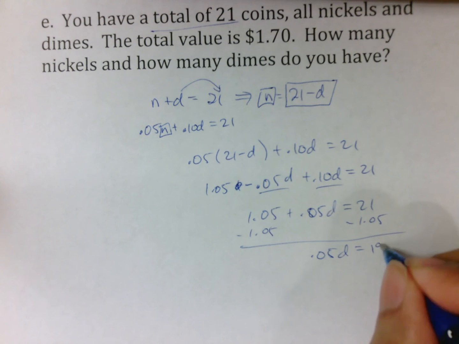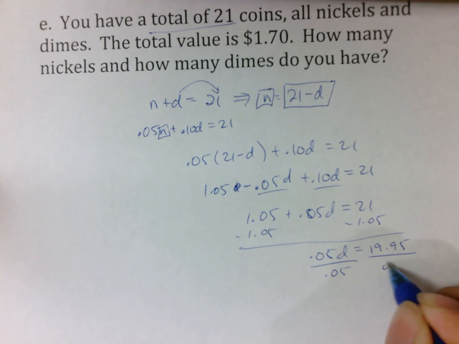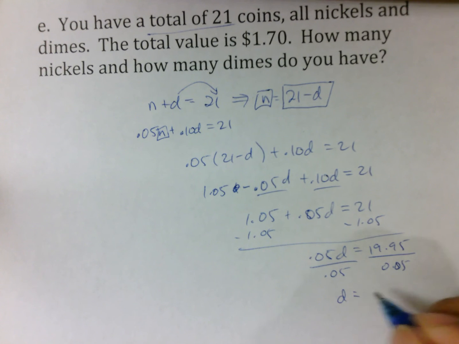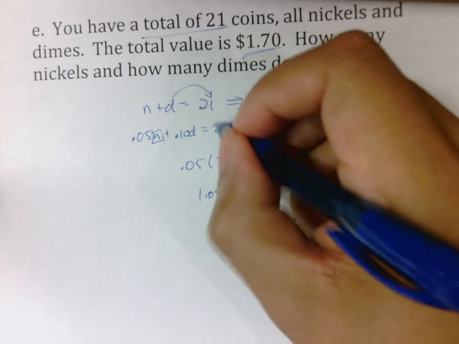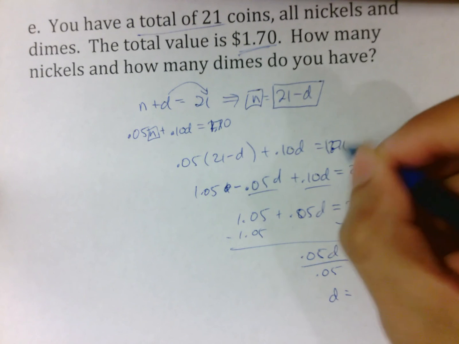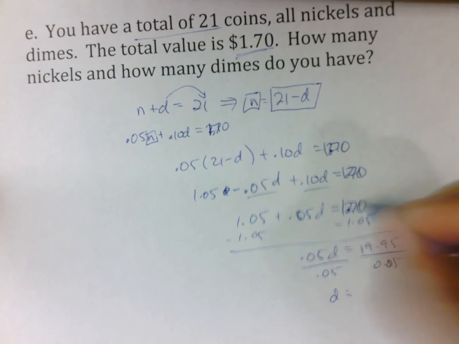and get 19.95, and then dividing by 0.05 here gives me 399. Whoa, that's wrong. I put the wrong number. It goes back to here. My total value was 170. Sorry. So that should be 170. This should be 170. This should also be 170.